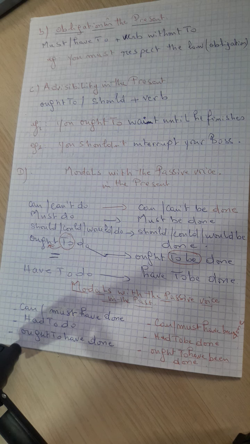Advisability in the present. How do we give advice in the present? I use ought to and should, but the verb that comes after is in the infinitive. So I say you ought to wait until he finishes, or you shouldn't interrupt your boss. So here you are giving advice in the present. It means we have a present situation. Someone is talking to you and trying to give you advice.